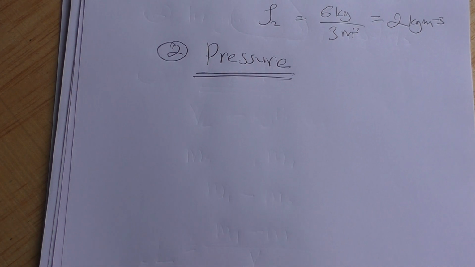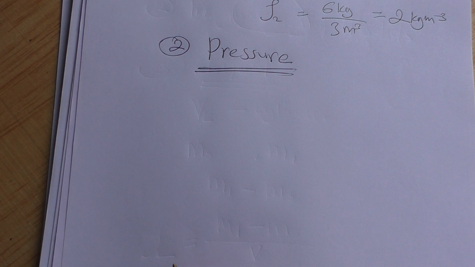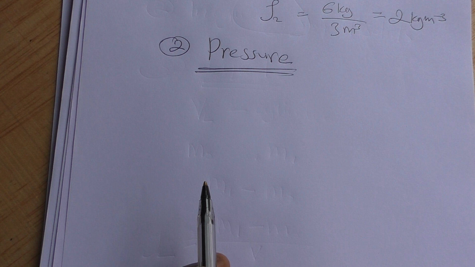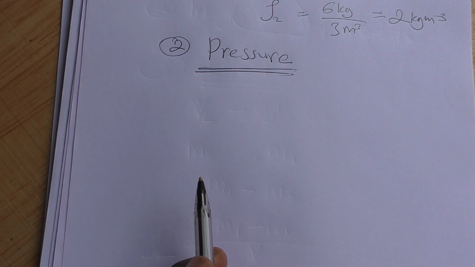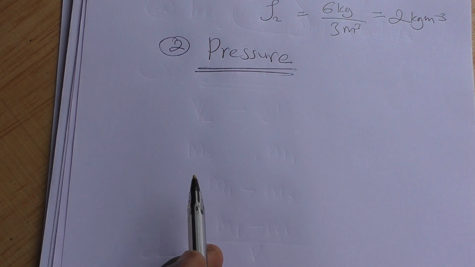Then the fourth one is the change in state. When a substance changes its state, its volume changes. And since mass is constant, then the density automatically changes because volume has changed. So the change in volume will cause a change in density. So those are the 4 factors that affect density.